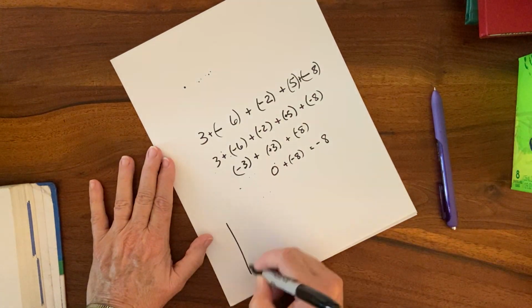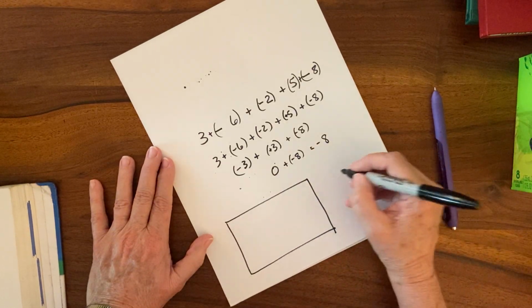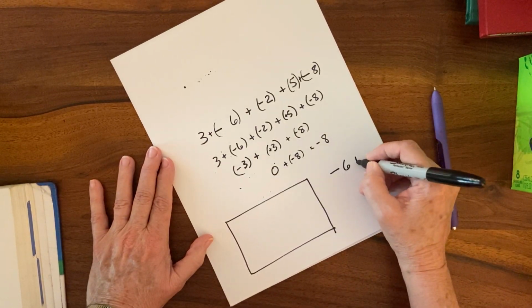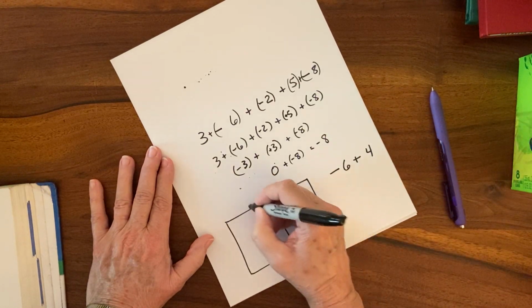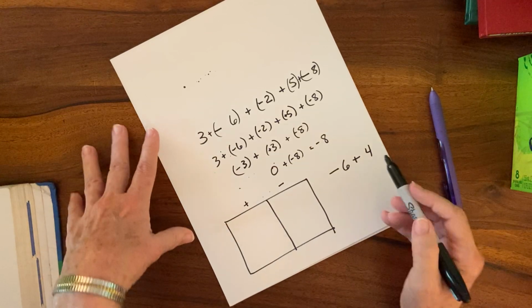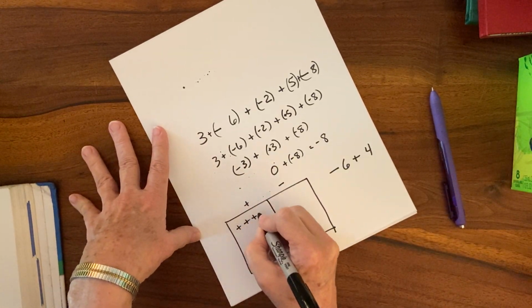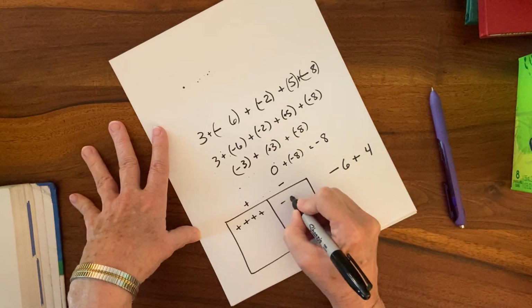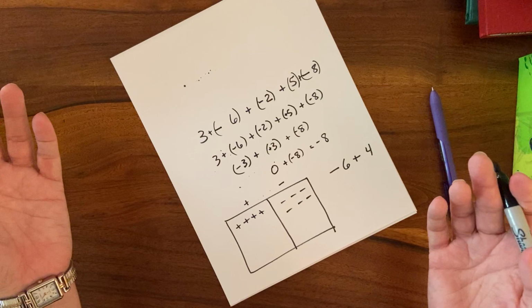Okay, let me give you one more little tool. Let's do -6 plus 4. So I've got 4 positives, right? So 1, 2, 3, 4. I've got 1, 2, 3, 4, 5, 6 negative whatevers, pizzas.